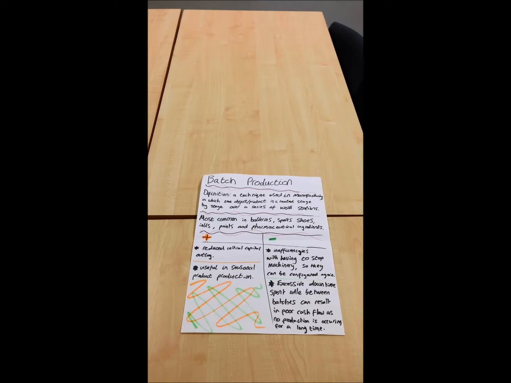The production line can be changed quickly so that different products can be made. Often, individual parts of the product are bought from other companies and assembled on the production line. The production lines run for a certain amount of time and then the product is changed.